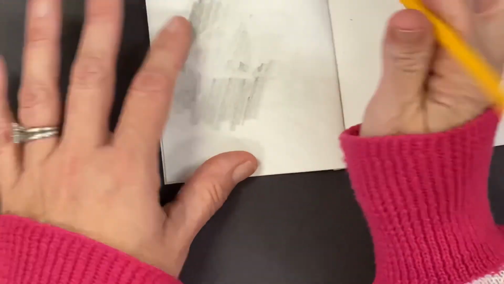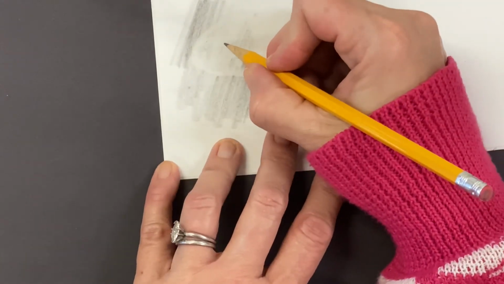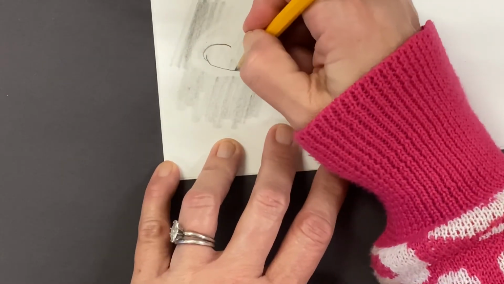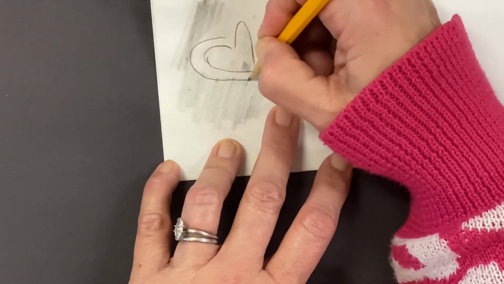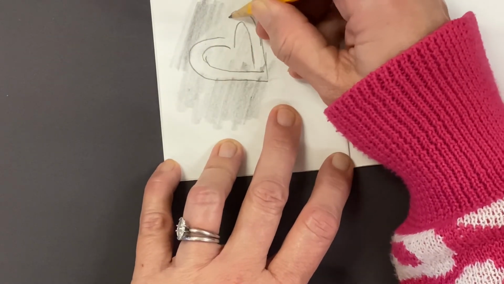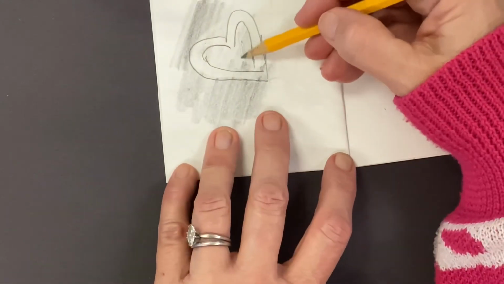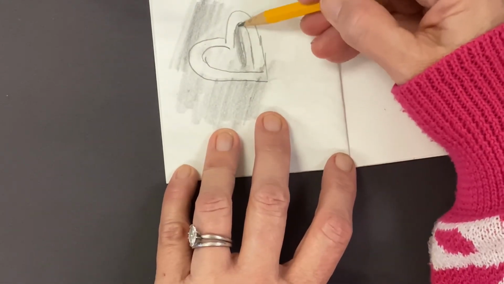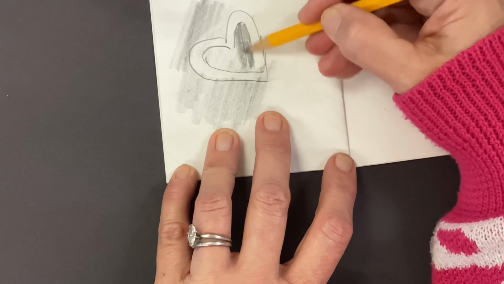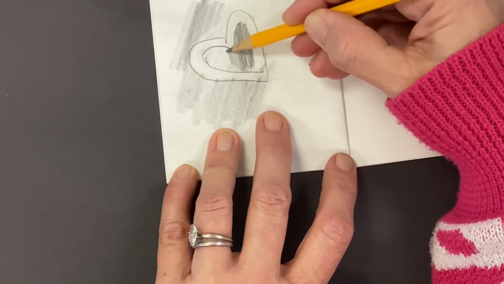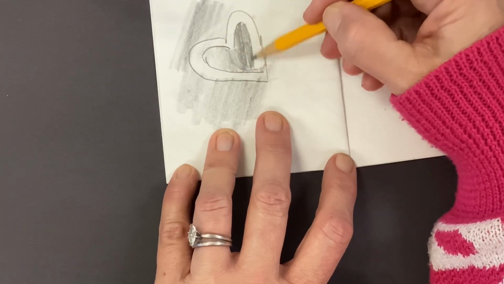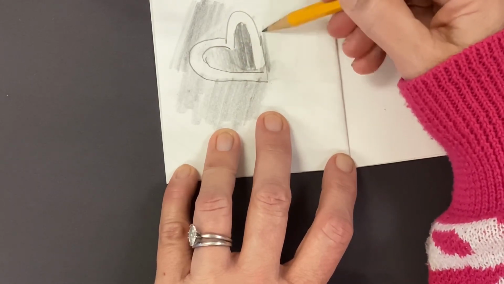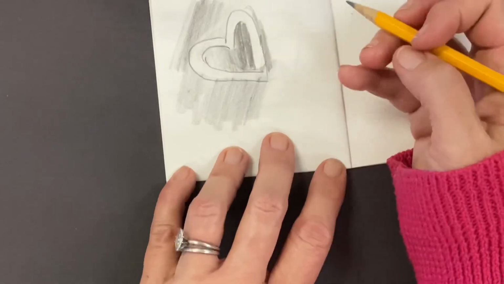I'm drawing a heart. You could even go back in and accent the edge of where you erase. So you could add more value. And just play around with this. Have fun.